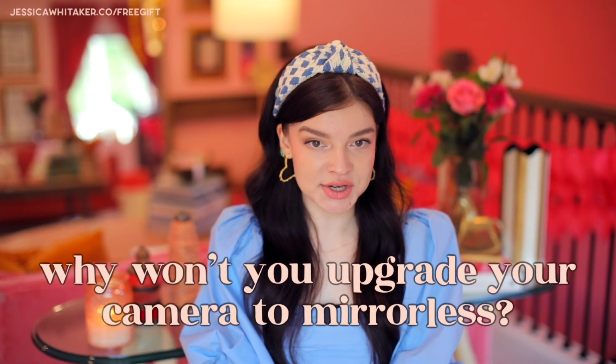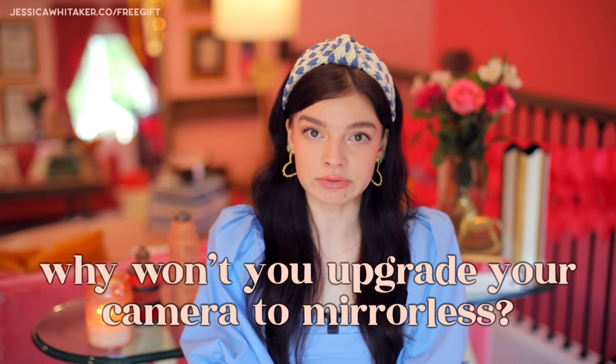Okay, so my fourth question is, why won't I upgrade my Mark IV? I've had my 5D Mark IV, which is a full frame camera from Canon, since 2016, and I've made a couple of videos talking about this, but I recently looked into purchasing the R5 and a couple of RF lenses. I was looking into the combination of the R5 plus an RF 35, RF 50, and RF 85 millimeter. The price tag came out to $10,000. I don't have $10,000 to spend on getting new equipment, especially because my Mark IV still works perfectly fine.